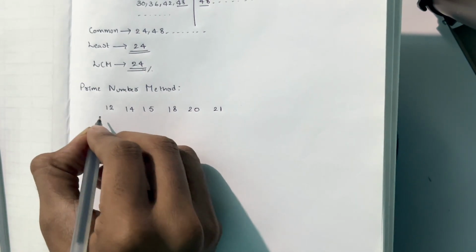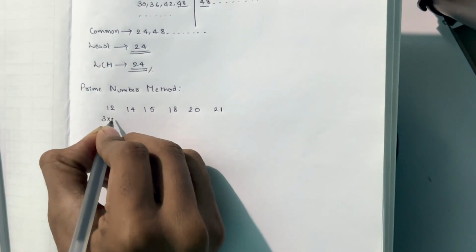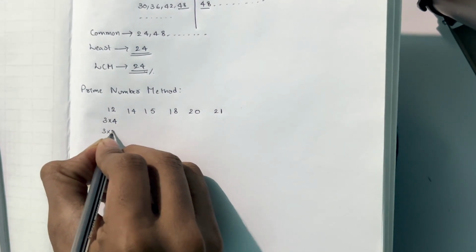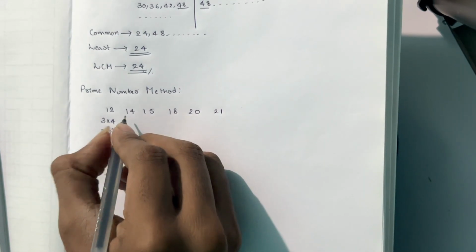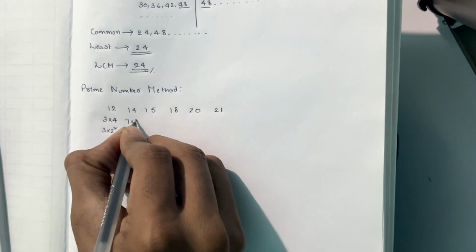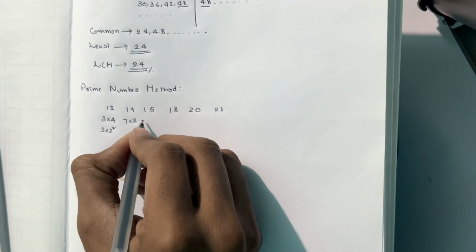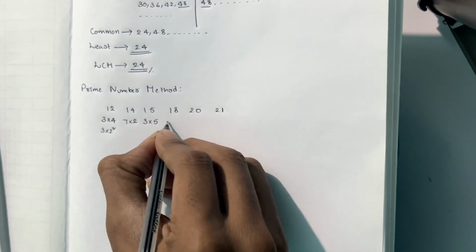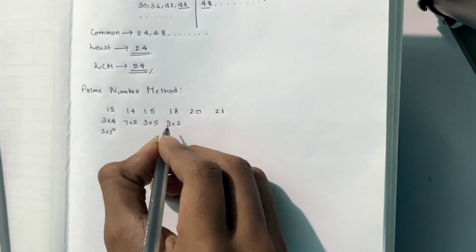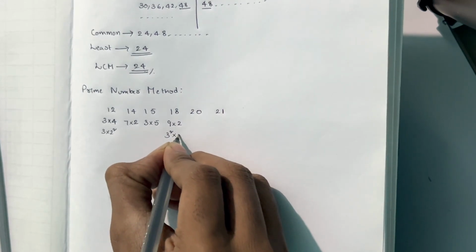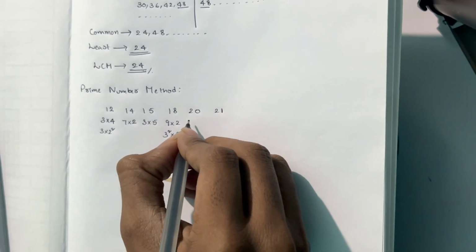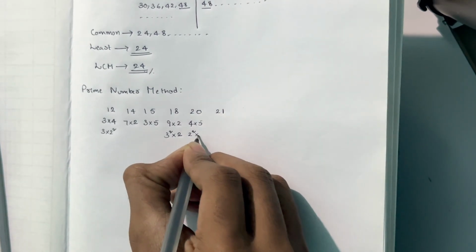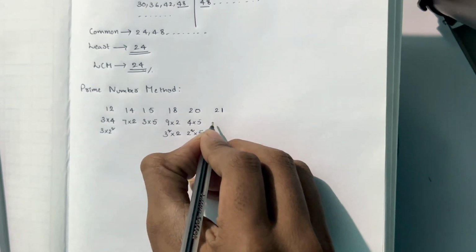For 12, we can write 3 into 4. 4 is not a prime number, so I take it as 3 into 2 square. 14 I write as 7 twos. 15, 3 fives are 15. And 18, 9 twos. 9 is not a prime number, so that's 3 square into 2. And 20, we can write it as 4 fives are 20, so 2 square into 5. 7 threes are 21.